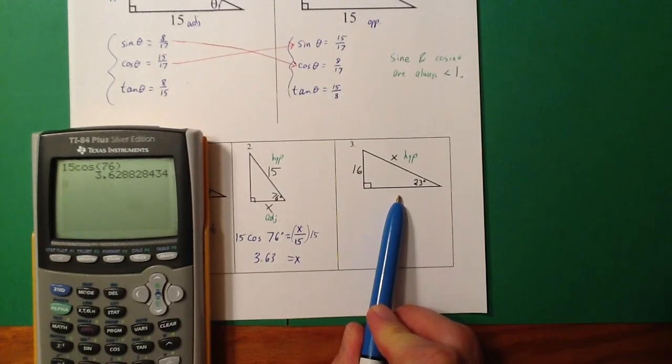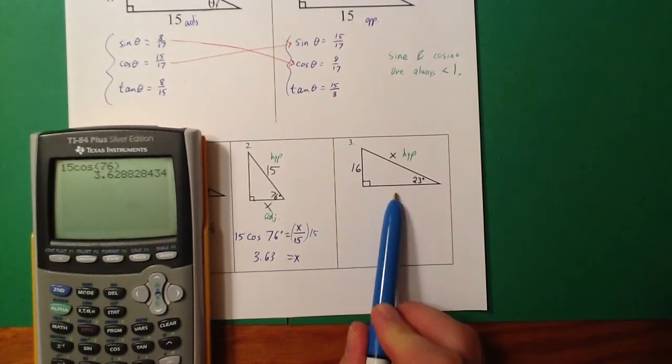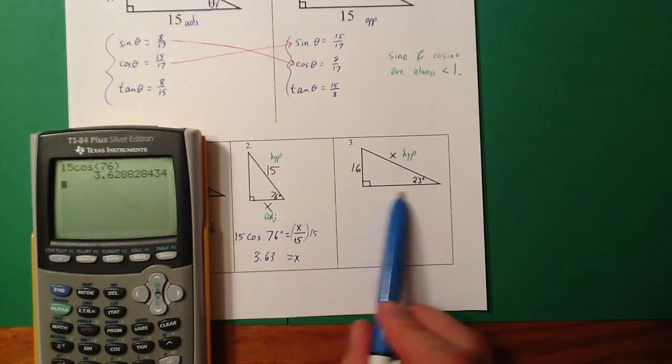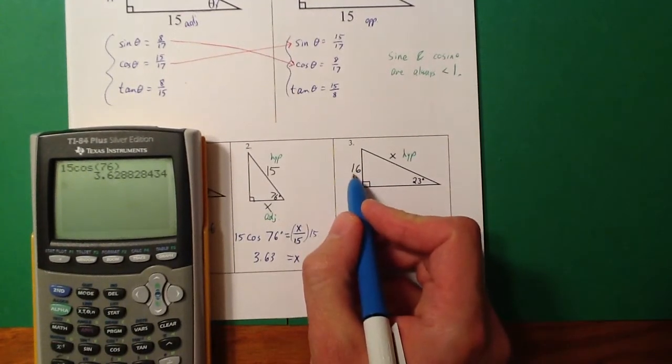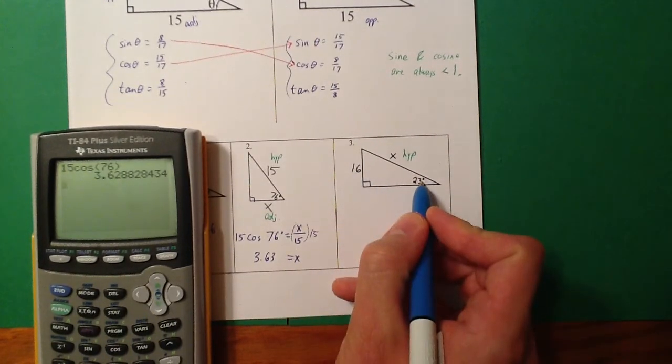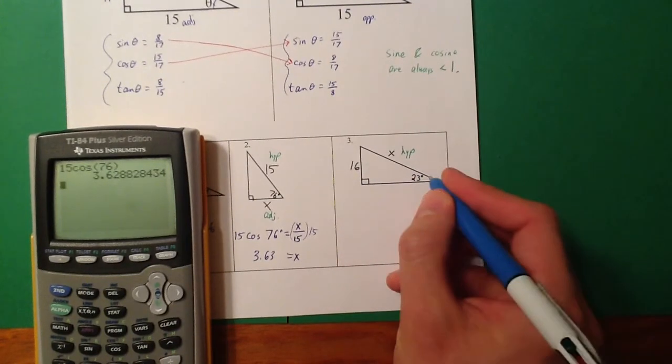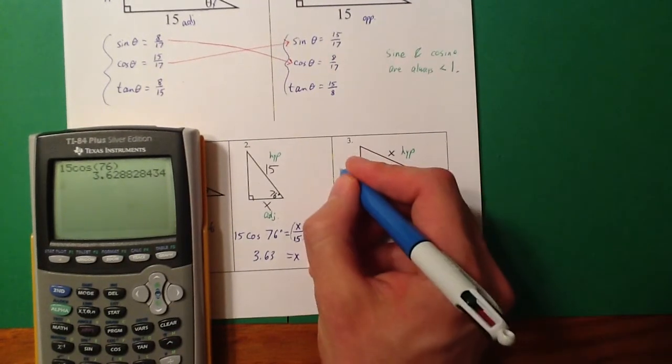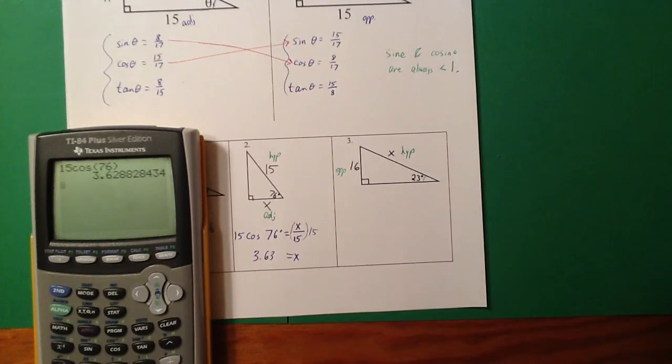There's 2 answers. It's adjacent and it's irrelevant. Who cares what this is? We're not using it. We don't know it. We don't need it. What's that? It is opposite the angle that we're dealing with. It is across the triangle from the angle. So therefore, we will set this one up.